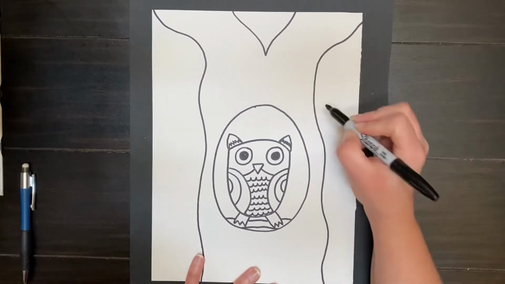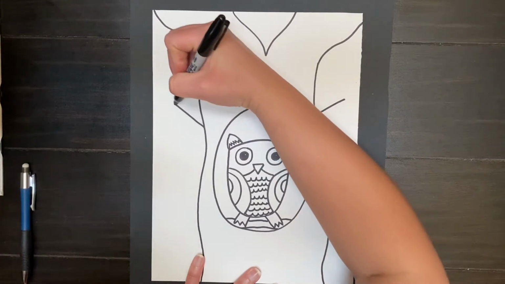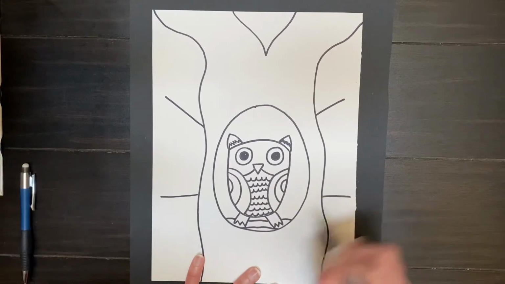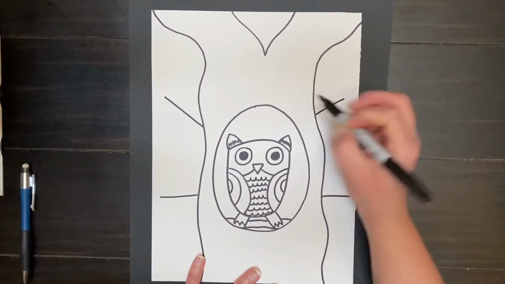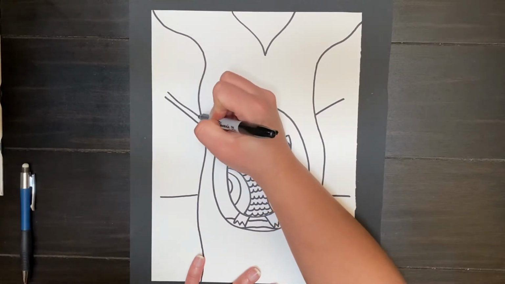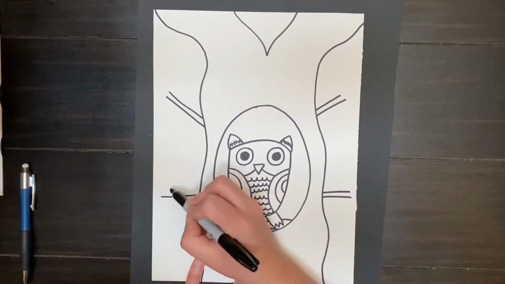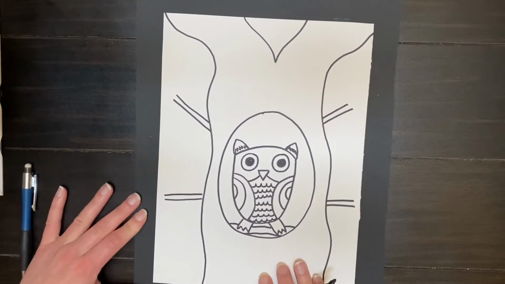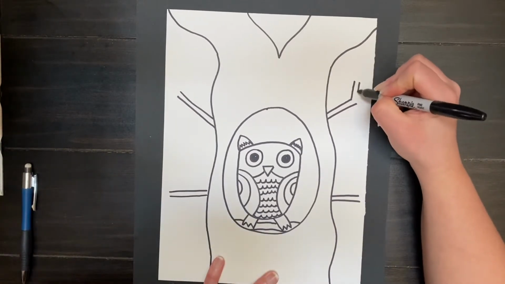I could also make some branches along the sides of my tree. I'm going to start with a straight line. Remember, they don't have to be straight across. They could be on an angle. I come back one more time to make them thicker. And then at the edges, I can come off of those lines and make smaller ones.